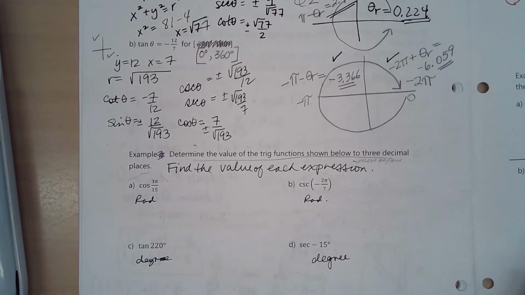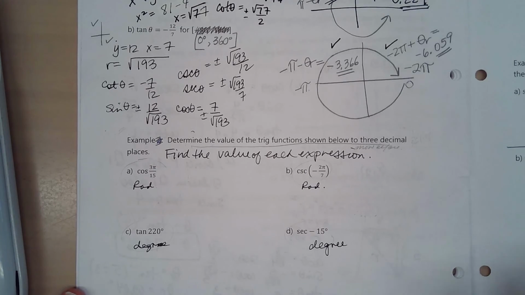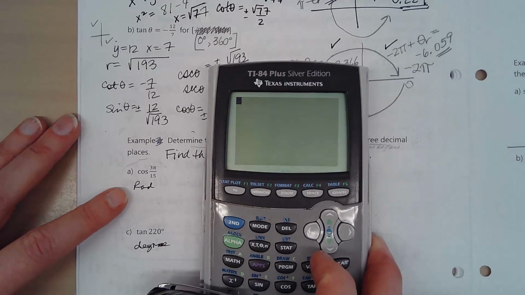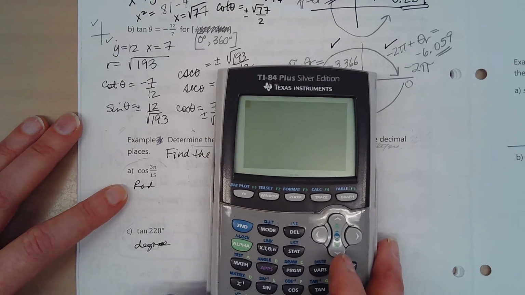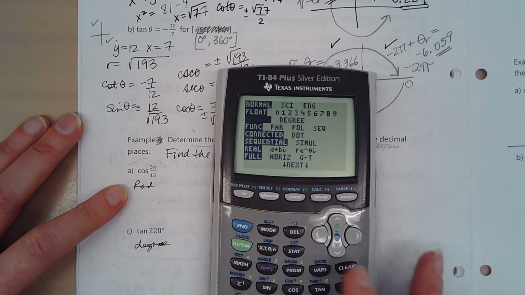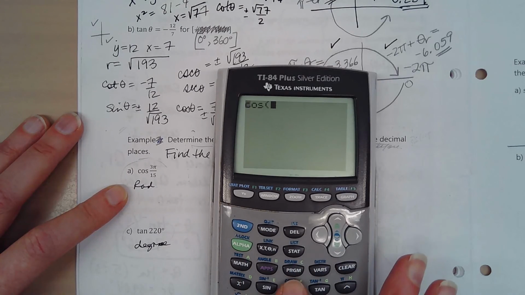Now, because we're not solving for anything, we should just be able to type this all into our calculator, right? So cos, I have to turn back into radian mode. Okay, so cos, my angle measure is 3 pi divide 15.